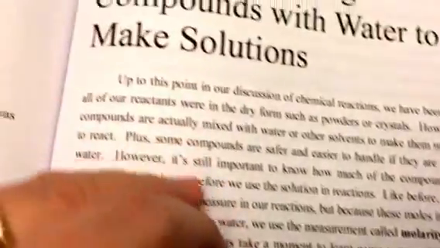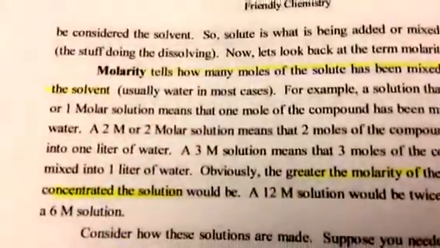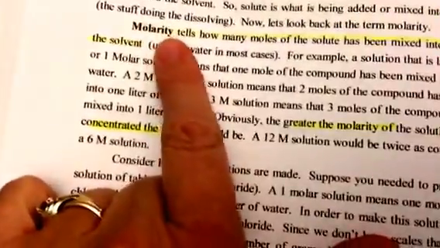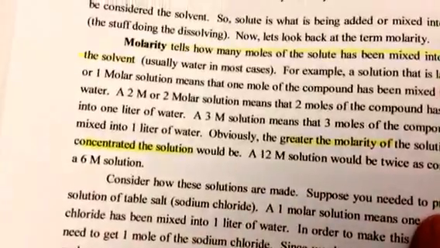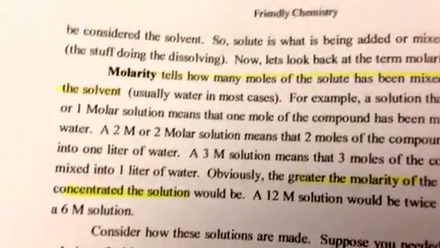So if we were making lemonade and we wanted to add sugar to our lemonade to make it sweet, the sugar would be the solute and the lemonade would be the solvent. So molarity, the definition of molarity, tells how many moles of the solute have been mixed into 1 liter of solvent, okay, into 1 liter.